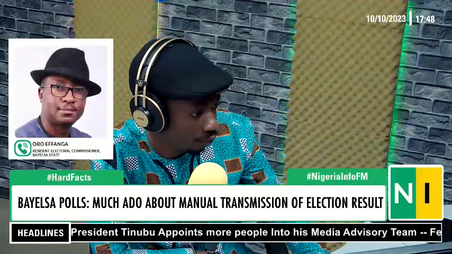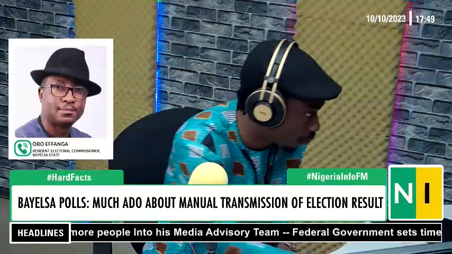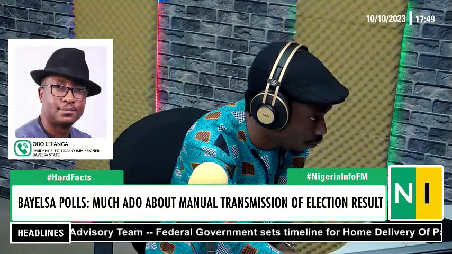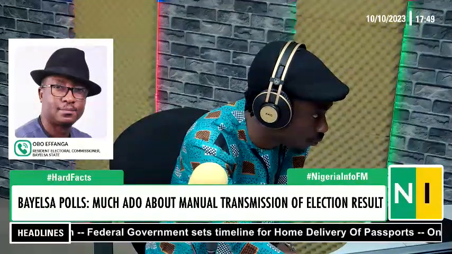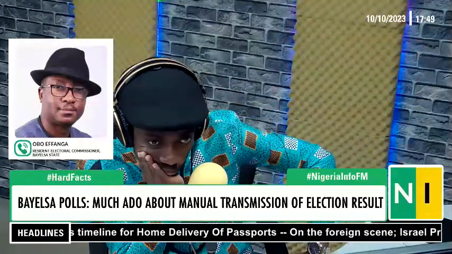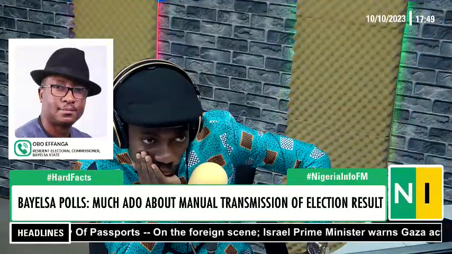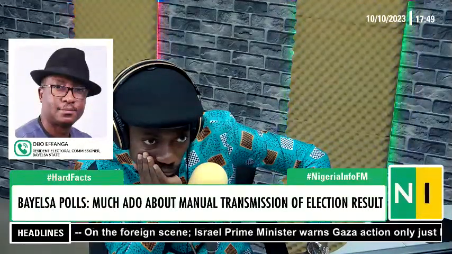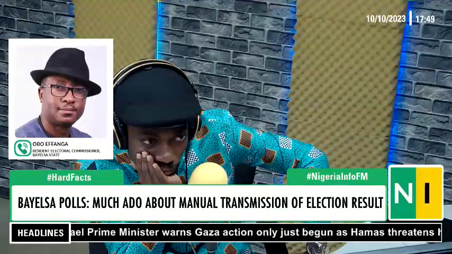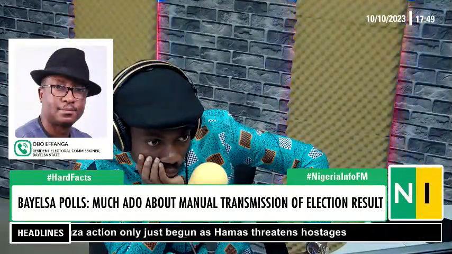Okay, so let's understand the use of the BVAS. The BVAS would be used in the election, and the first thing the BVAS would be used for is the accreditation of voters. So if the BVAS has been used to accredit voters and for the people to vote, there's nothing wrong with the BVAS, right? And then when the election is over, the BVAS will have the recording of the number of people who were successfully accredited in that polling unit. And they'll use the BVAS to snap the result sheet of that polling unit. And that is what is uploaded to the IReV.